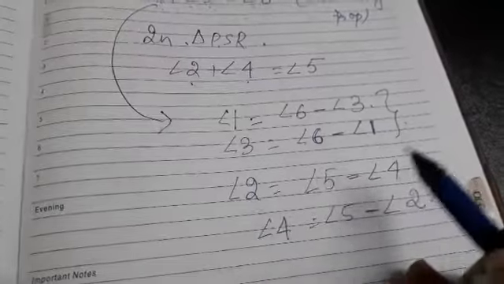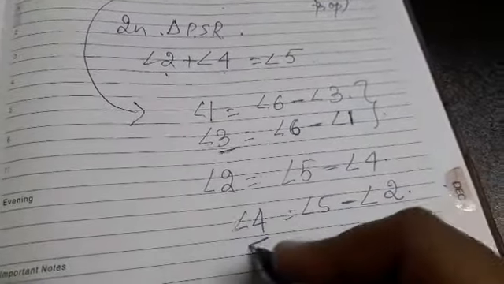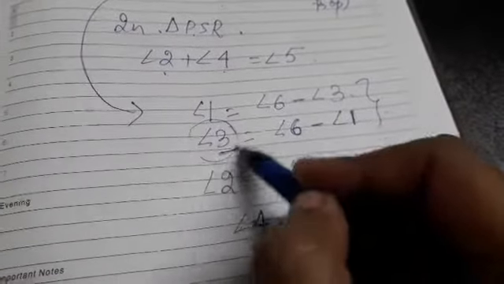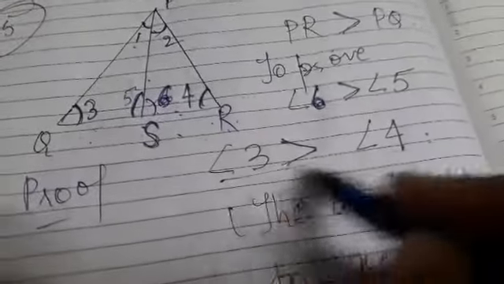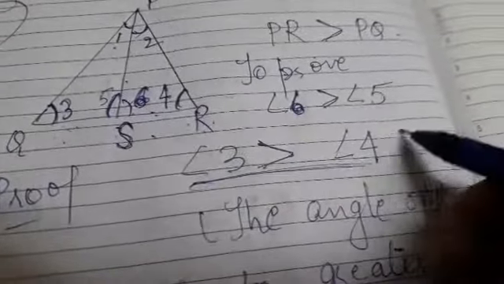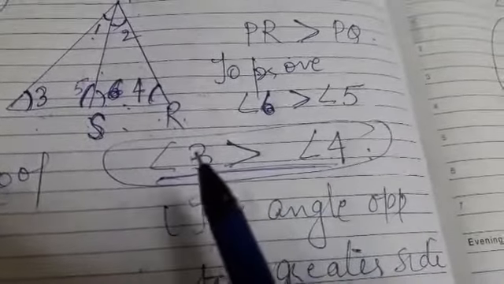Now what we can do, these values I can apply in this one, right? That is this condition which we have taken out. I can substitute the value of angle 3 and angle 4 from here.